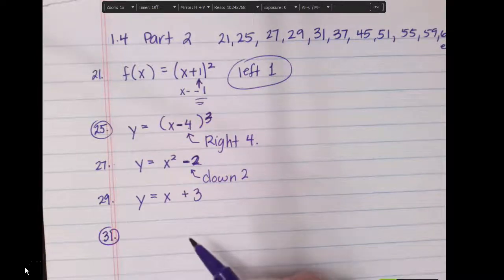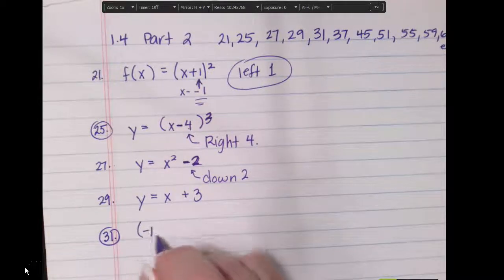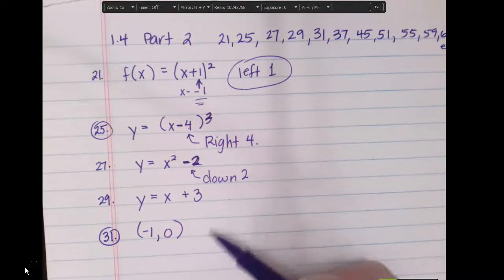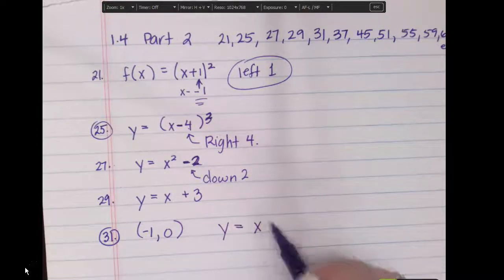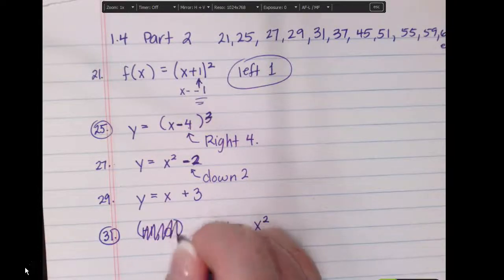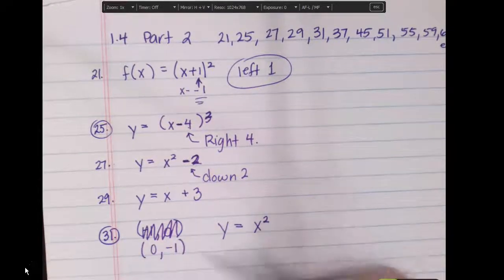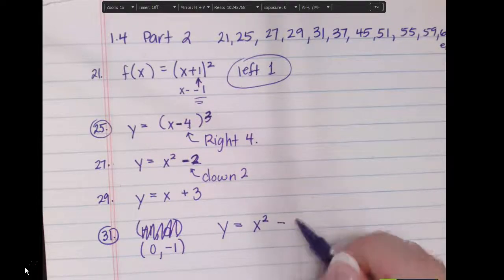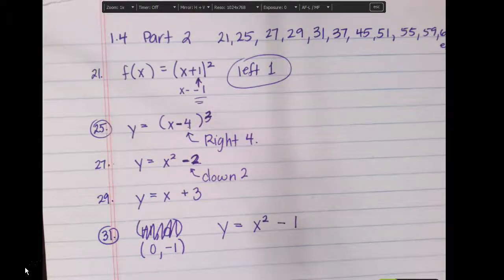In number 31, we have a standard opening parabola that doesn't have a vertex at (0, 0) anymore. The vertex is now at... and that just means that the whole thing has been moved down 1. So we know the parent function of a parabola is x squared. And so the vertex is at (0, -1). Wanted to correct that. And so to move down 1, we want to have a minus 1 outside of the parentheses. Our next problem is number 37.